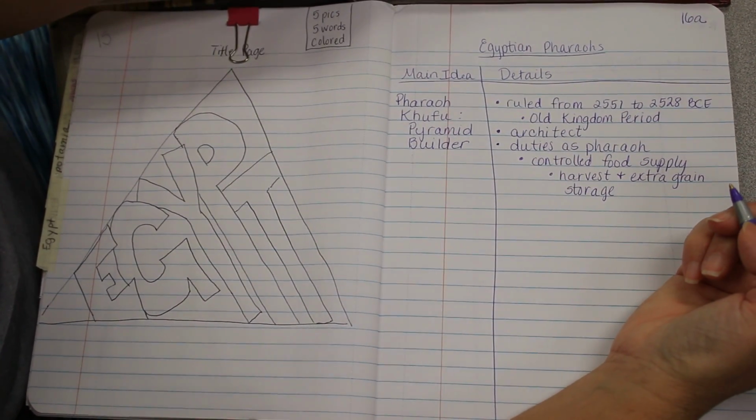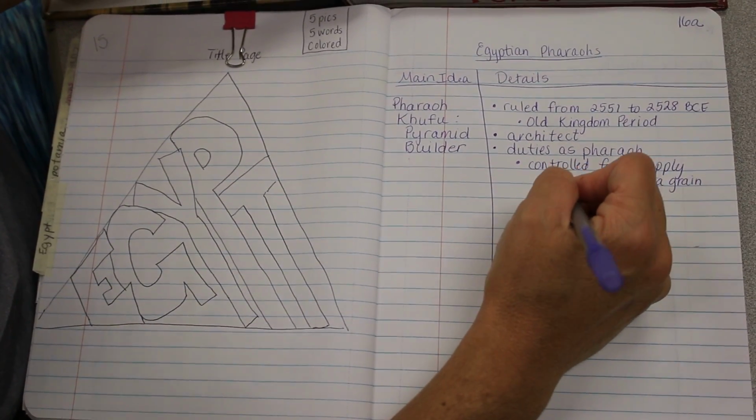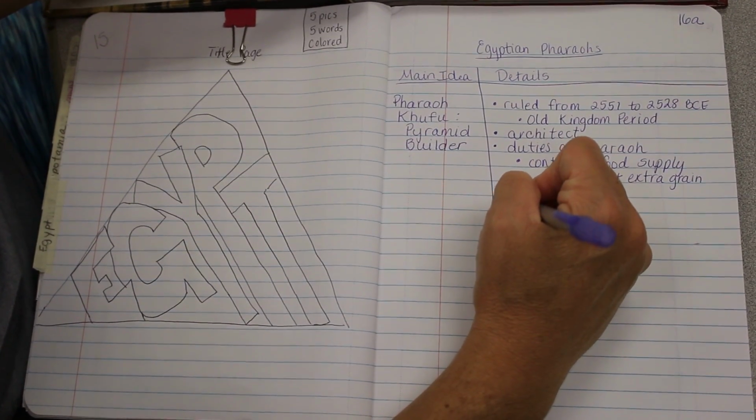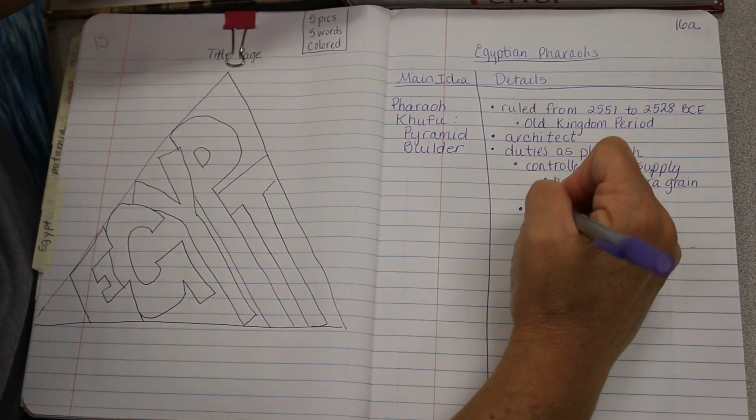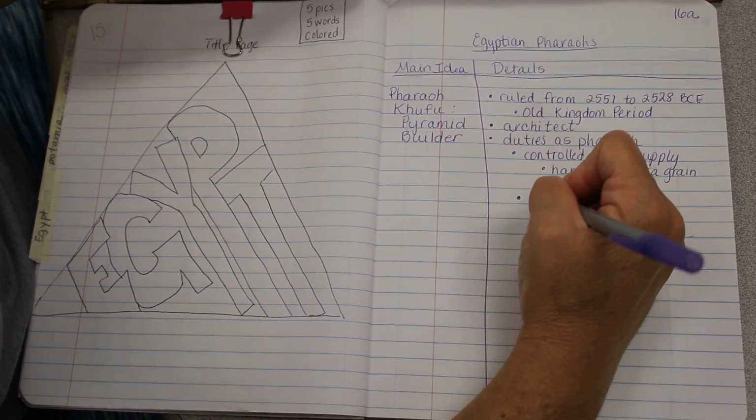Then it says he also controlled a large network of government officials who enforced laws. I'm going to bring that not all the way out, but even with the first controlling of food supplies, and say that he controlled government officials.